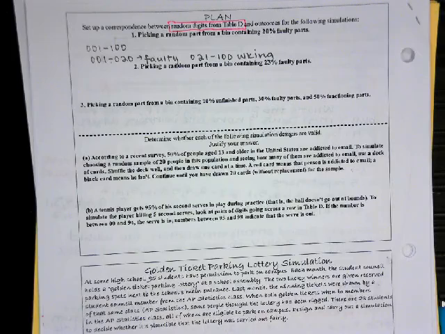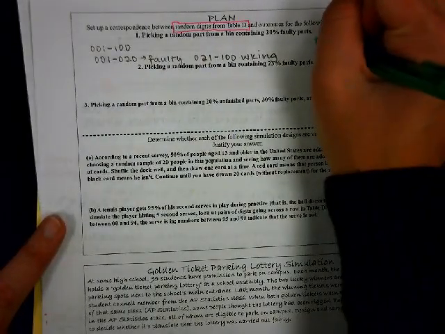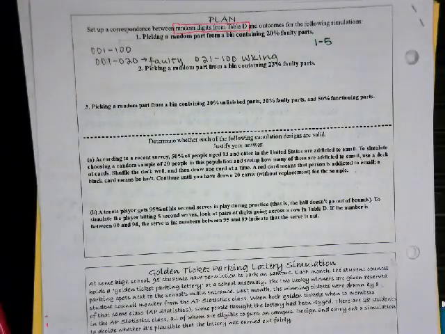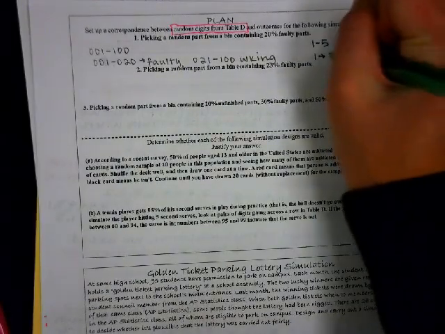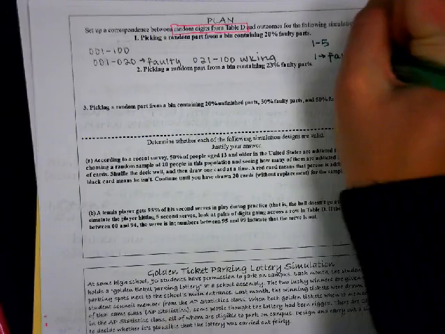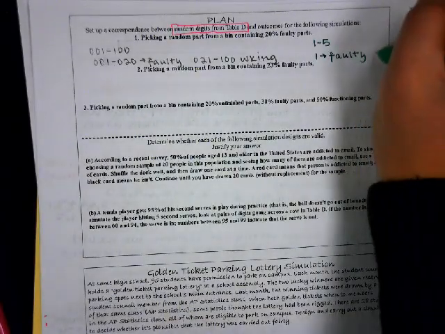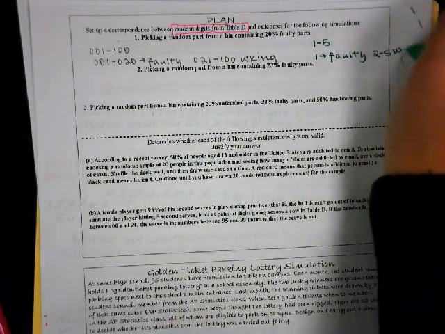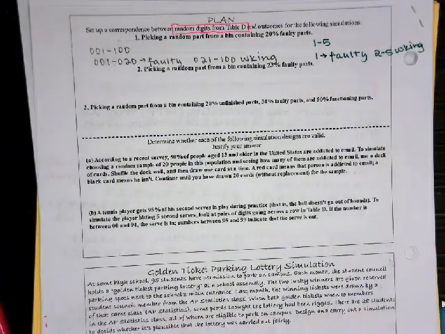Zach came up with a really nice shortcut. He said 1 through 5, because if we use 1 to mean faulty, that leaves 4 numbers to mean working, and that's 20 and 80%. You could, if you wanted to, also do the numbers 01 through 10.